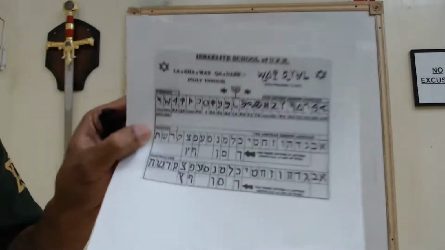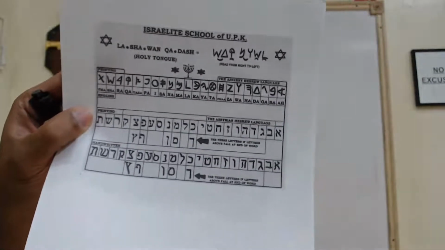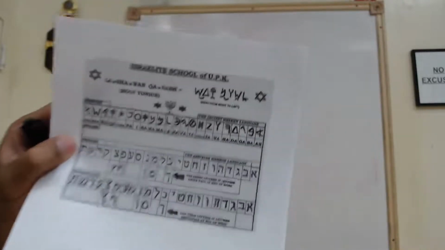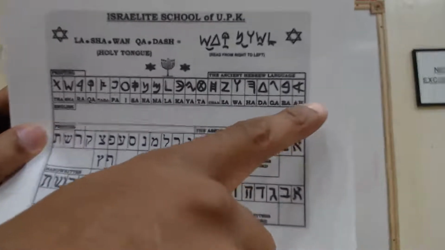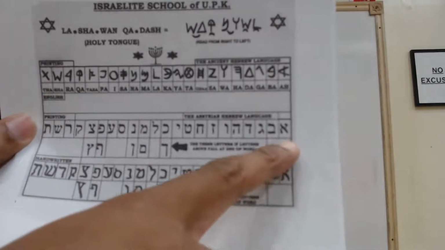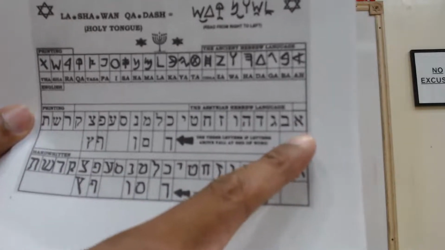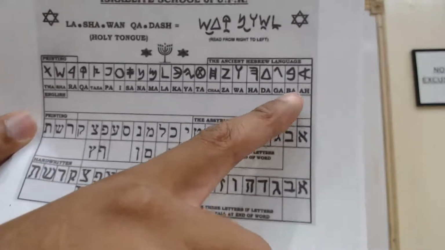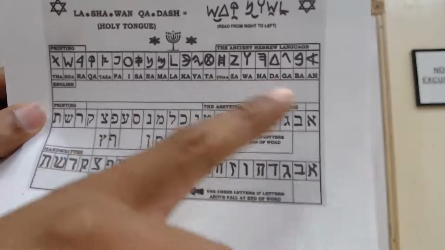You want to get one of these from your camp leaders? If you could ask your camp leader to email you one of these. This is your Hebrew sheet, your Lashawan Qadash Hebrew sheet. It has the ancient alphabet on the top, and the modern, or what we call in here the Assyrian Hebrew, as it came out of Assyria by way of our people, who despised our writing, considered our writing like graffiti, barbaric.